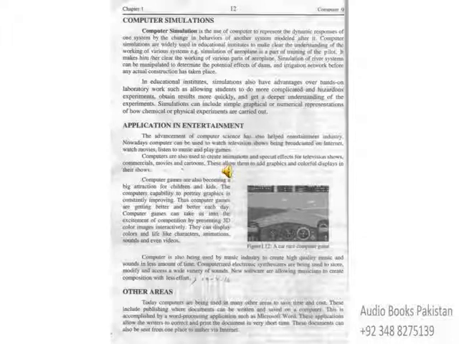In educational institutes, simulations also have advantages over hands-on laboratory work, such as allowing students to do more complicated and hazardous experiments, obtain results more quickly, and get a deeper understanding of the experiments. Simulations can include simple graphical or numerical representations of how chemical or physical experiments are carried out.